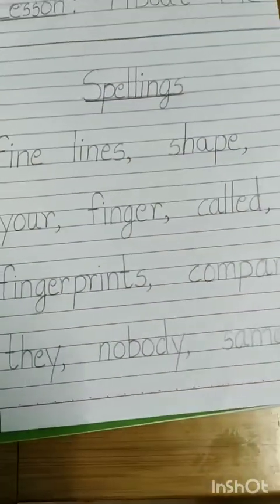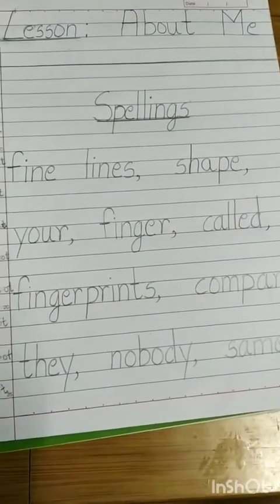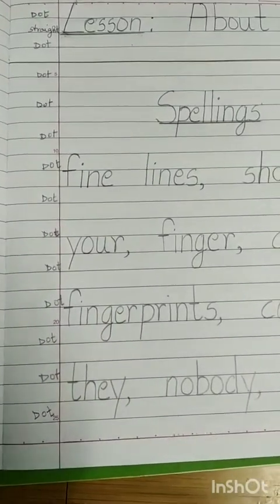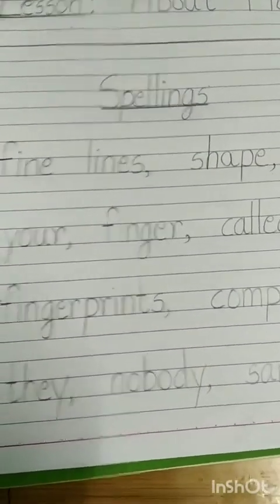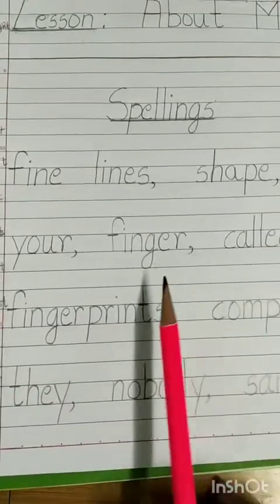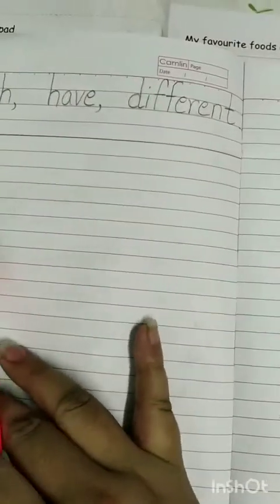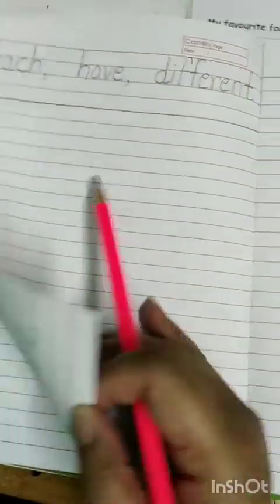Now when I wrote in my book I missed out one word, so I will write it in. Okay, this is how you're supposed to write.